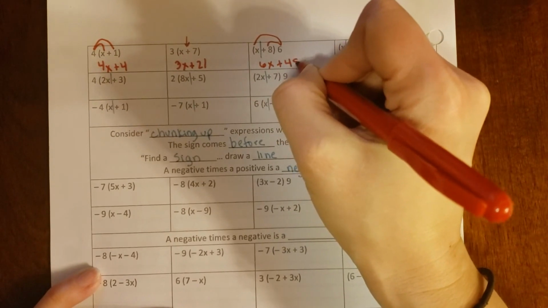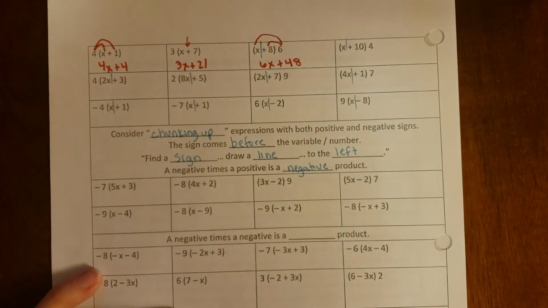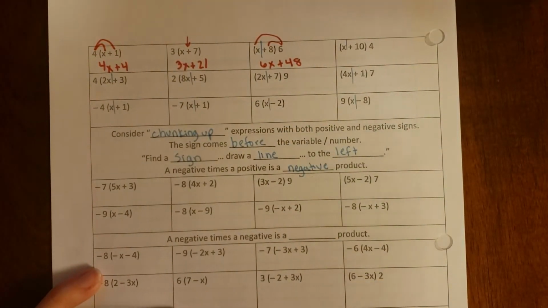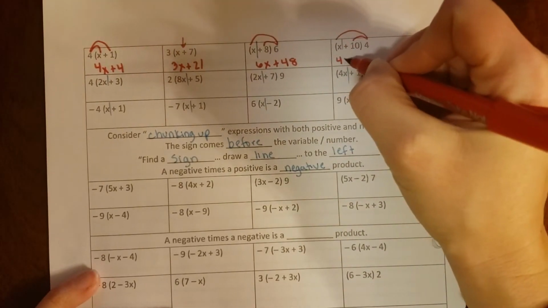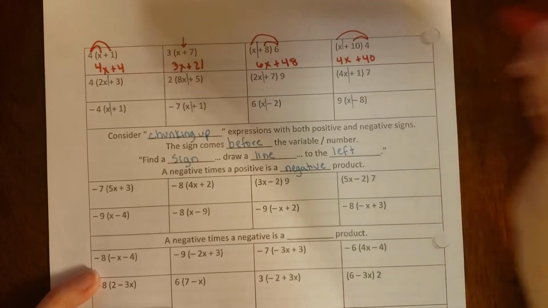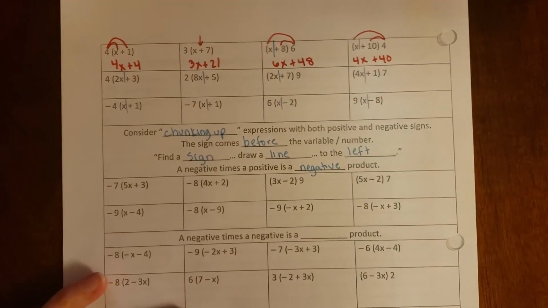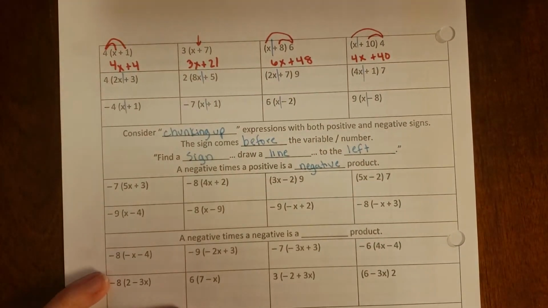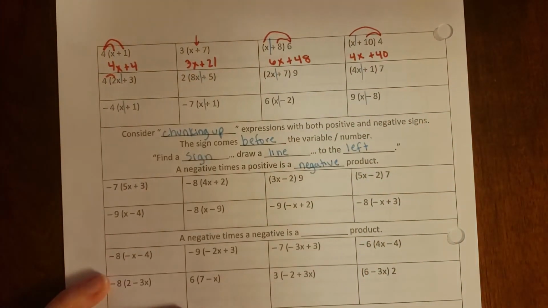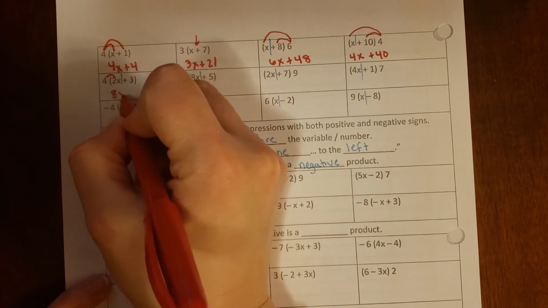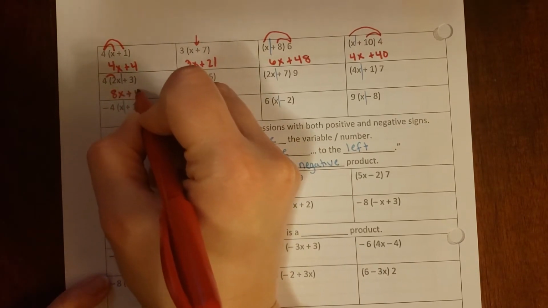So 6 times x is 6x. 6 times 8 is 48. Here, 4x and 40. Good. Okay. For these next ones, our x is not singular. Here there's 2 of them. 4 groups of 2x is 8x. 4 groups of a positive 3 is 12.